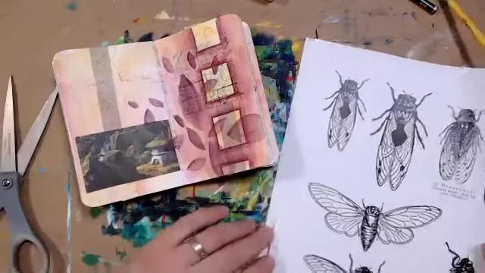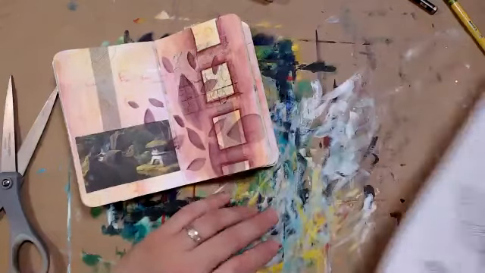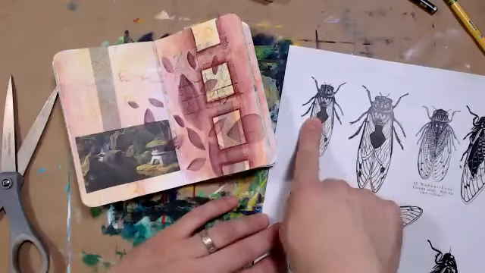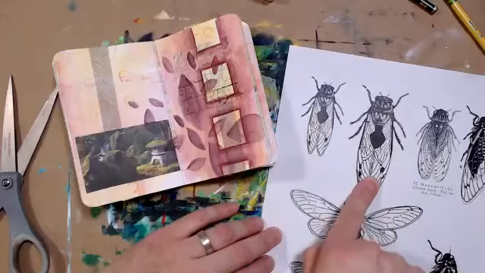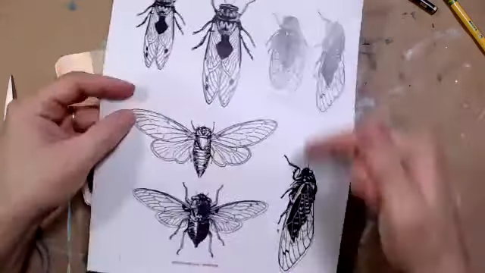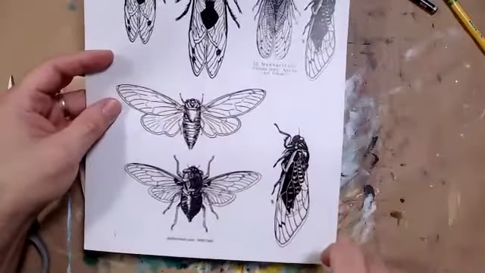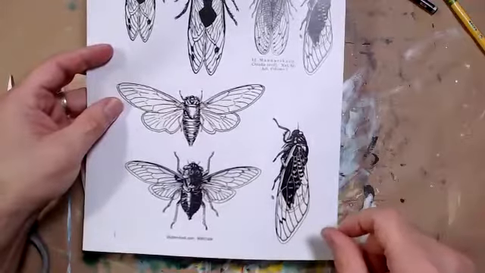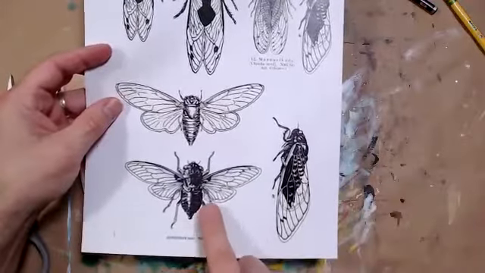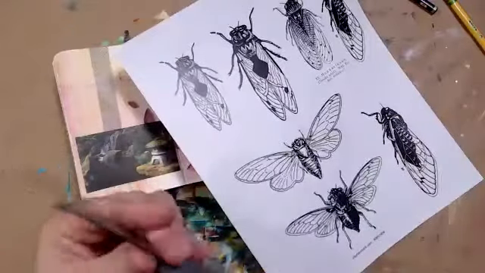I printed out quite a few pages of them, so that way I can use them. I took this image and made it a little bit smaller, a little bit bigger. Same thing with the side view and then a flying view. I'll probably use several of these today. I know I want to use this one, and I want to do a tape transfer of it. So I'm going to cut that one out right now.